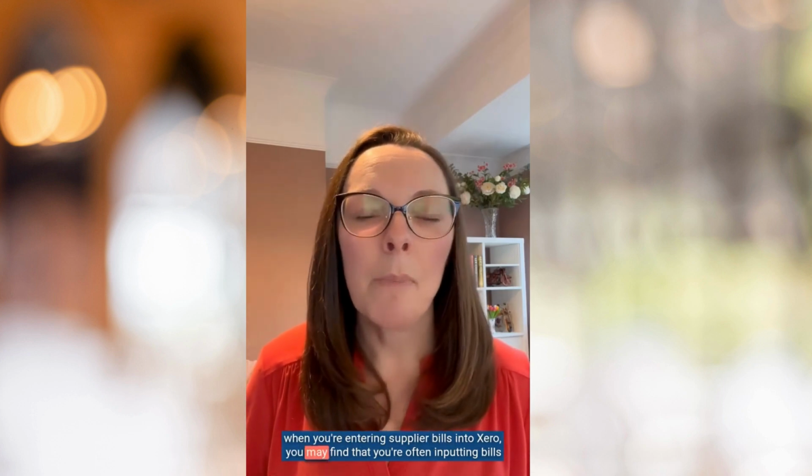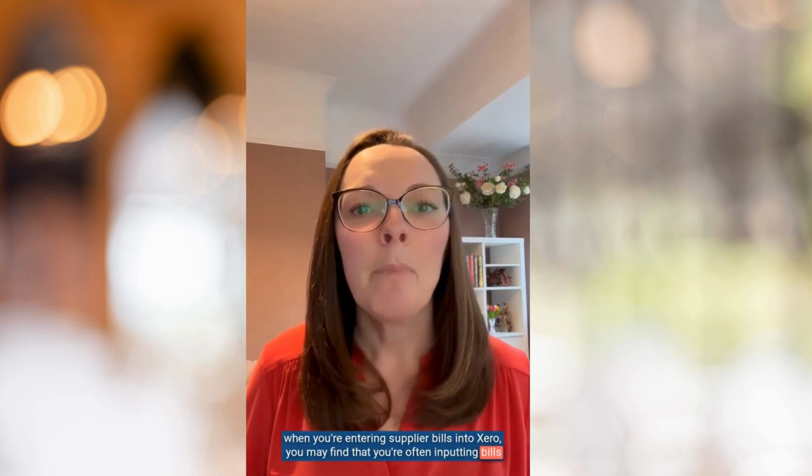When you're entering supplier bills into Xero, you may find that you're often inputting bills from the same supplier with similar details. To make this process faster and more efficient, Xero has a nifty feature called Add Last. Here's how it works and why it could be useful for you.